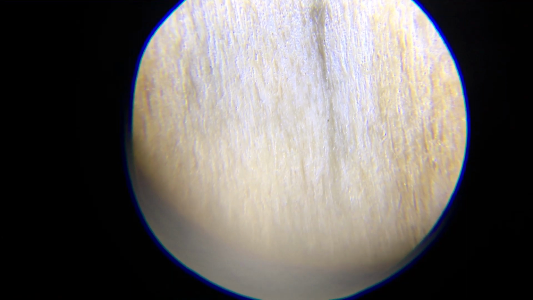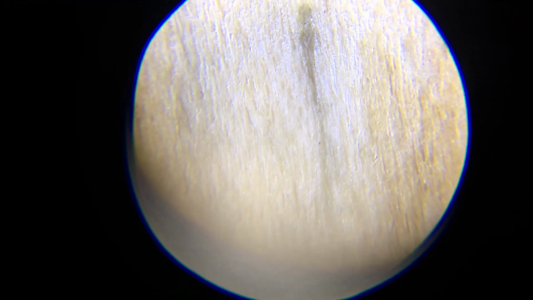Right, what do you reckon that is? What could that be? Is it some wood? Let's have a look. That's some wood. That's my table. That's what I'm looking at. Oh, that's weird. Look at all those fives. 5, 5, 5. Lots of five. Oh, I don't know.